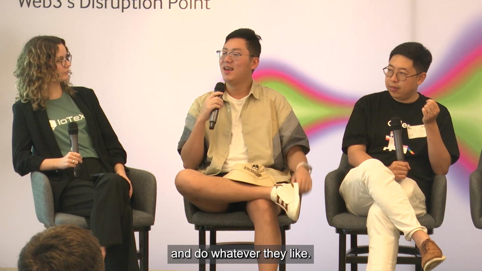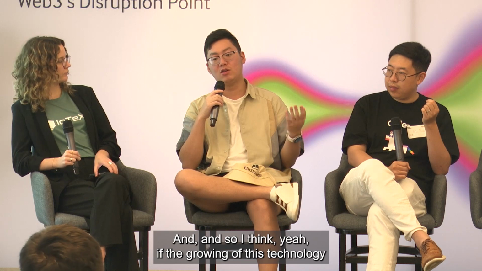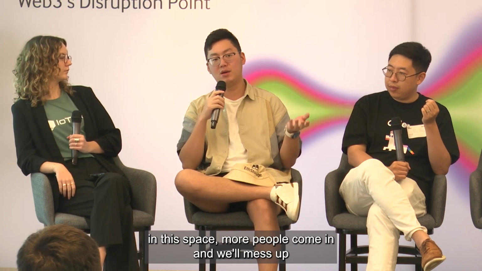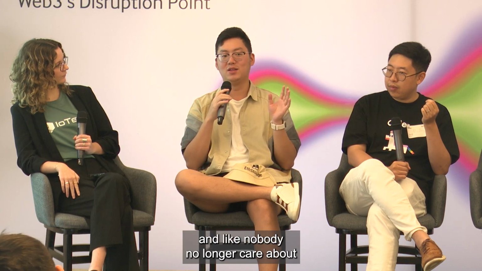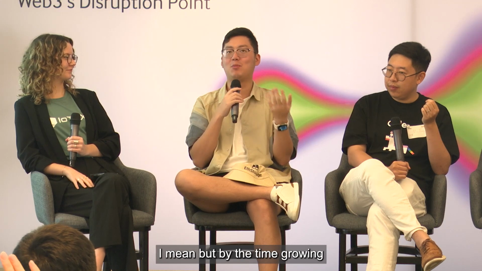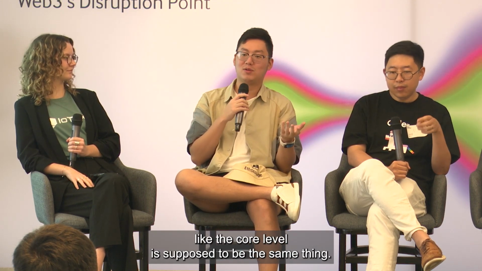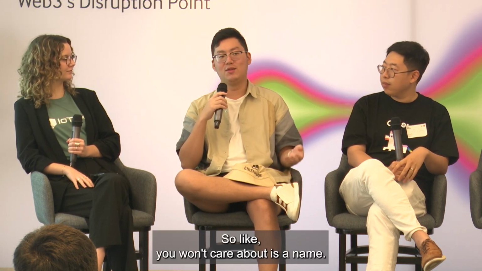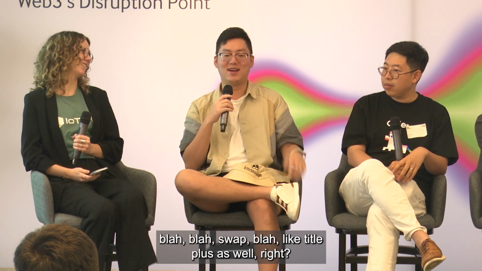With the growth of this technology and this space, more people come in and we'll mix up the whole population pool, and nobody will care anymore whether you are a fan of that protocol or this protocol. Because everybody is using the same thing at the code level, nobody will care whether the name is blah blah swap or cha cha swap. It does not matter.